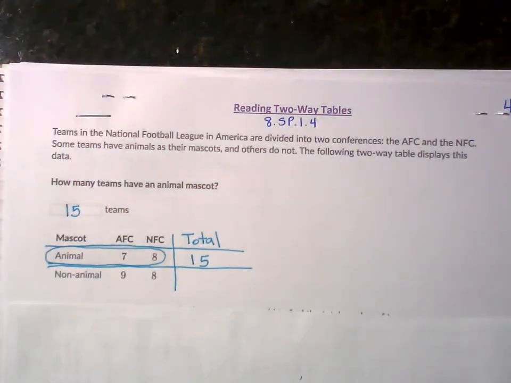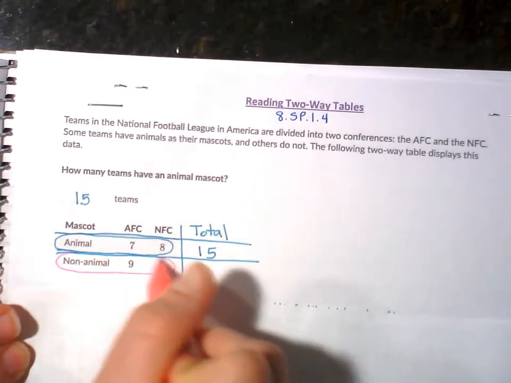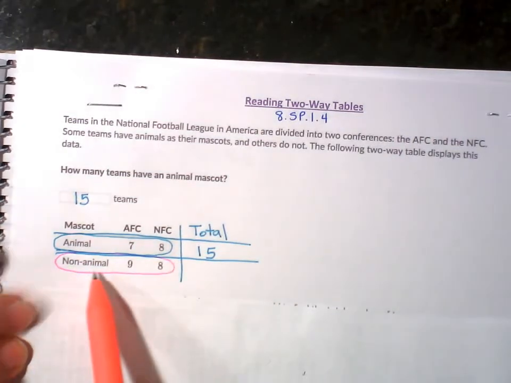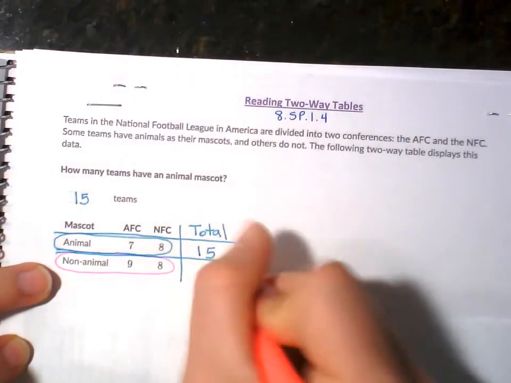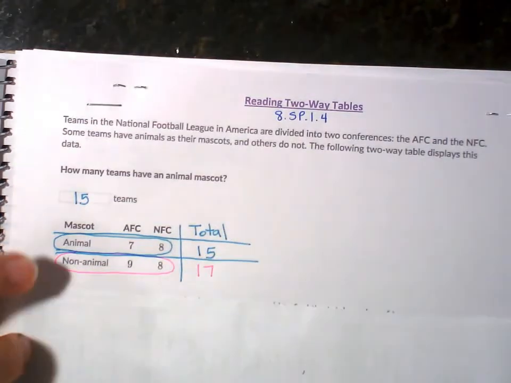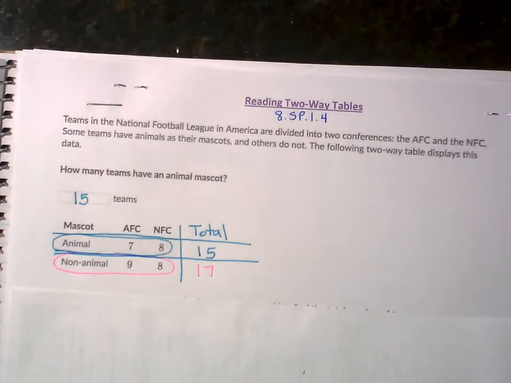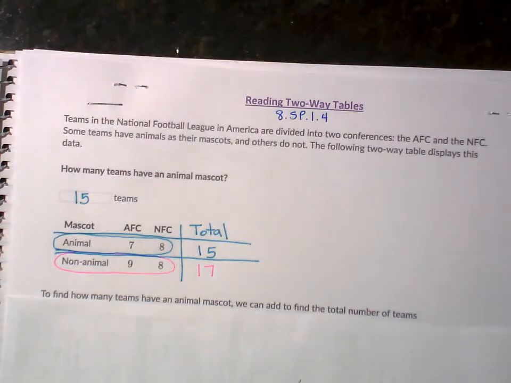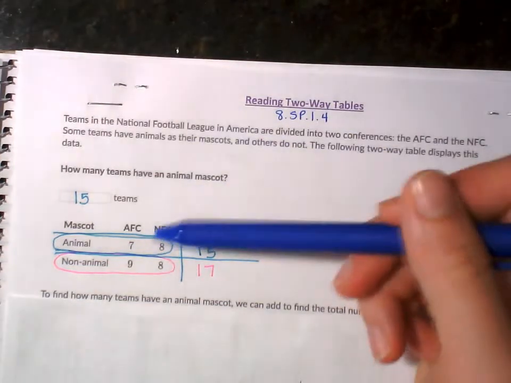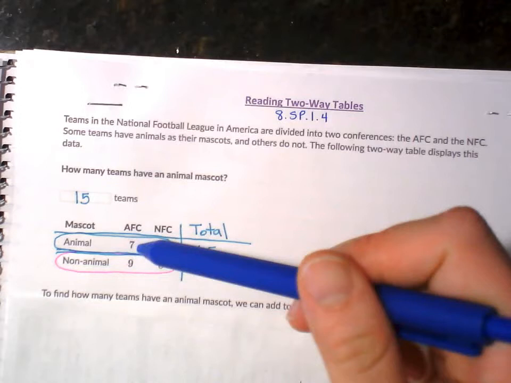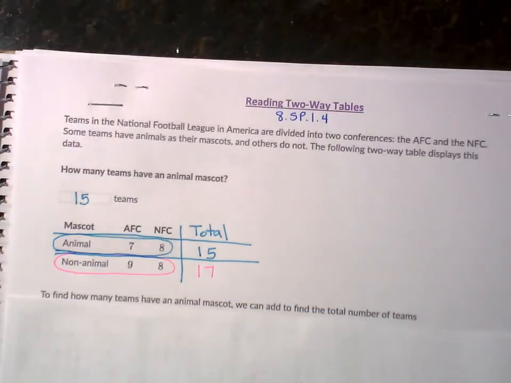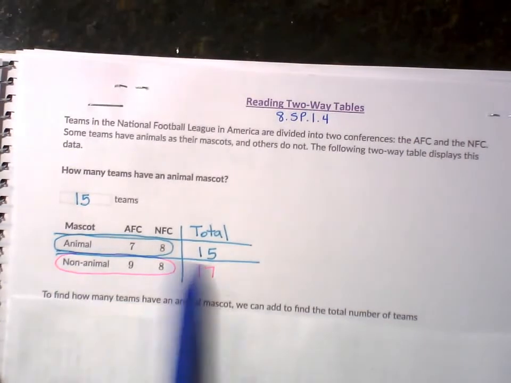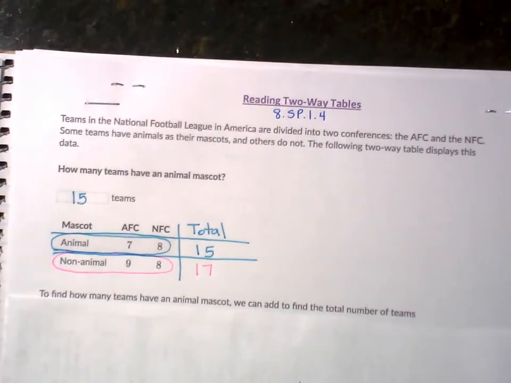What if it said how many teams do not have an animal mascot? Well, then we would add up both teams for non-animal. 9 plus 8 is 17. 17 teams do not have an animal mascot. What if it said how many AFC teams have an animal mascot? Well, then you would have to look at AFC teams, animal, and it would be 7. So there's so many different questions that they can ask to see if you know how to read two-way tables. So we're just going to be practicing in these notes.